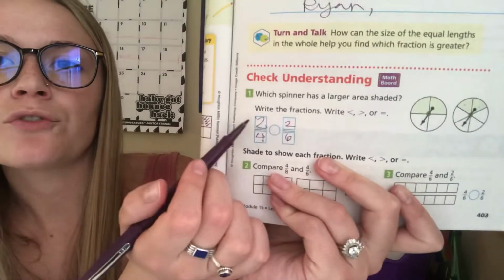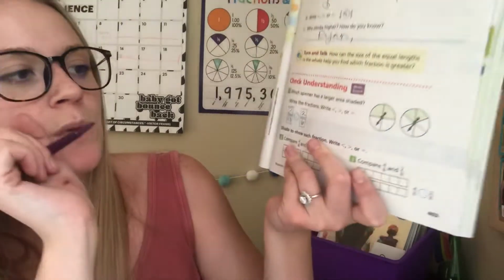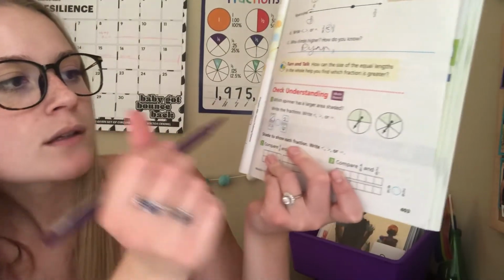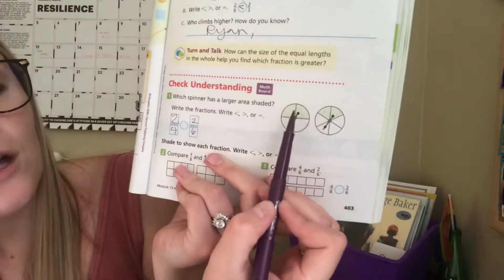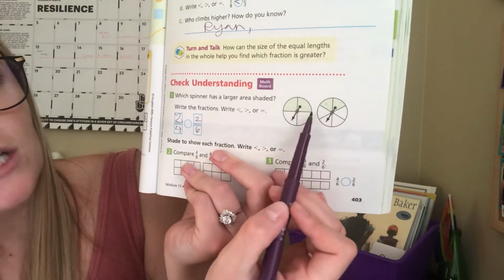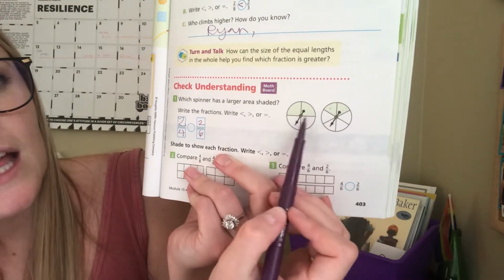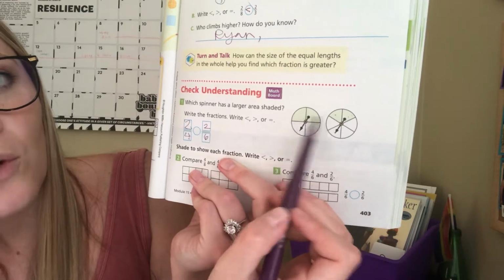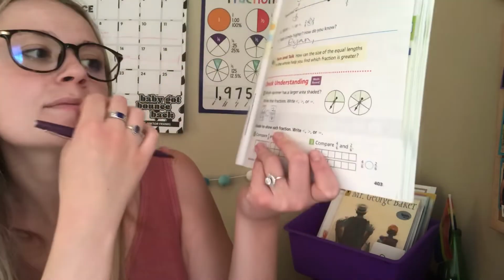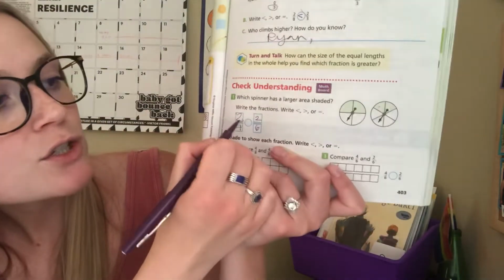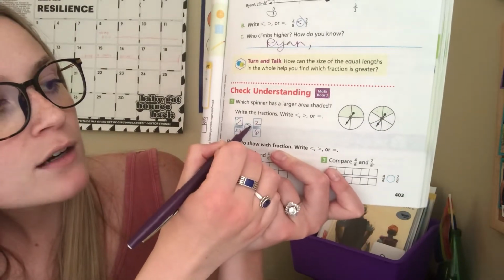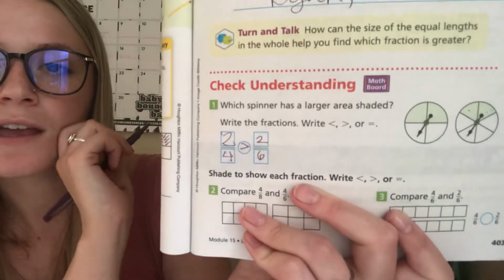So do we have 2/4 or 2/6? Which one is greater? Well, since the wholes are the same, I can just look and very clearly see this space is more than this space that's been shaded. So I'm going to say 2/4 is greater than 2/6.